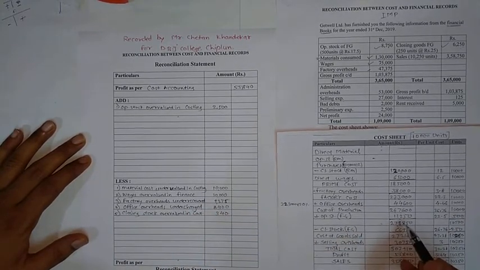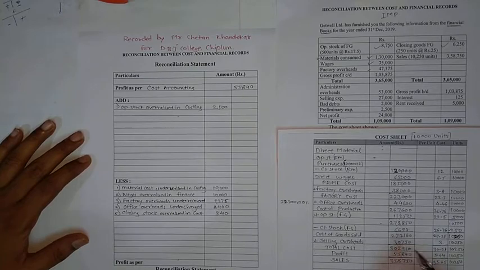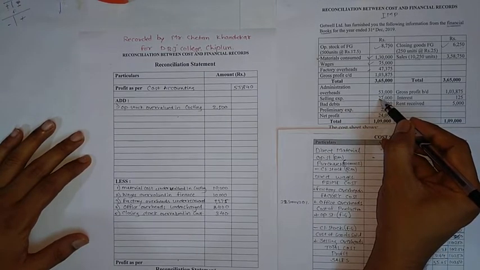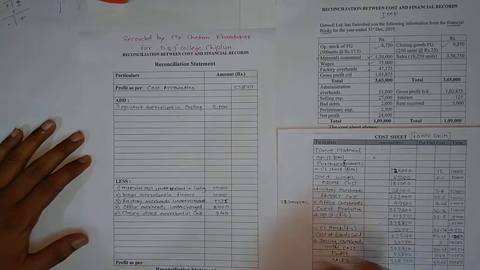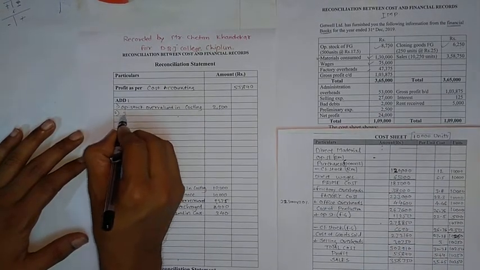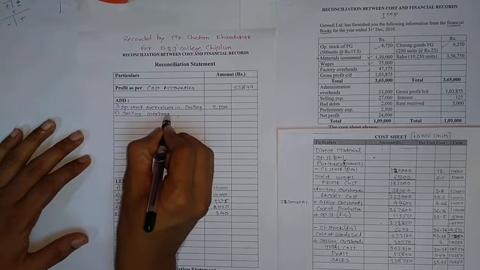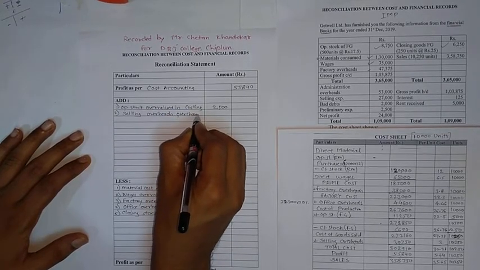After closing stock of finished goods, one more item is selling overheads 30,750 as per costing and 27,000 as per finance. So higher amount is taken in costing, so it will be added. Selling overheads overcharged.